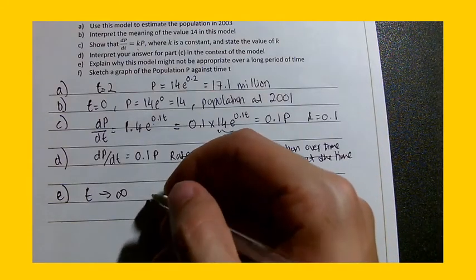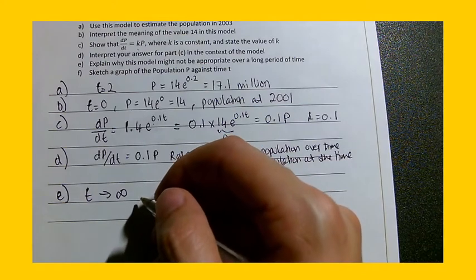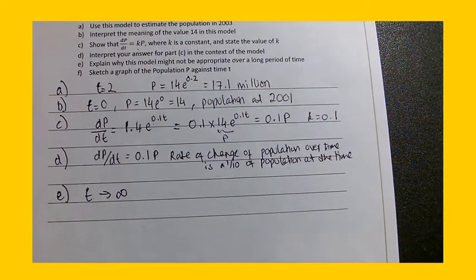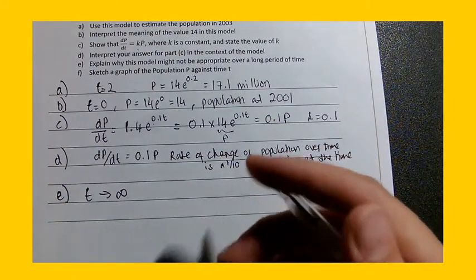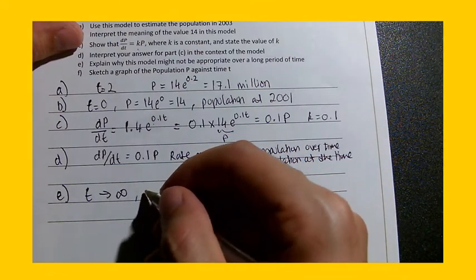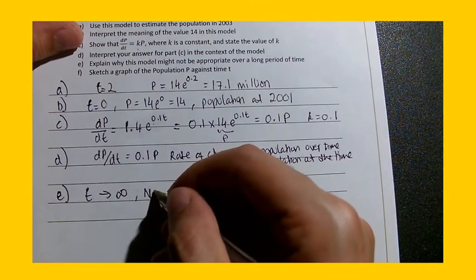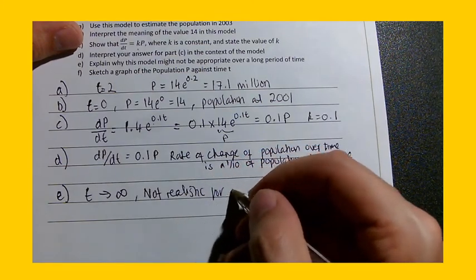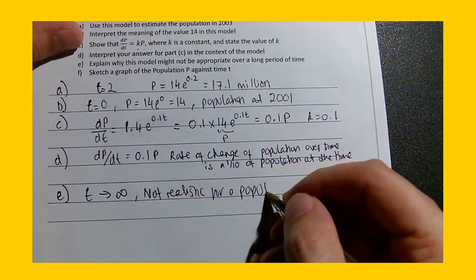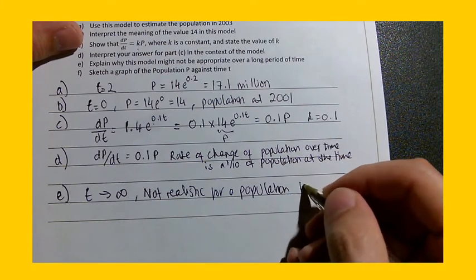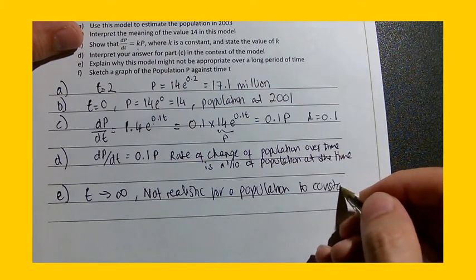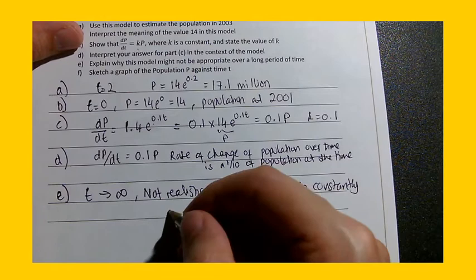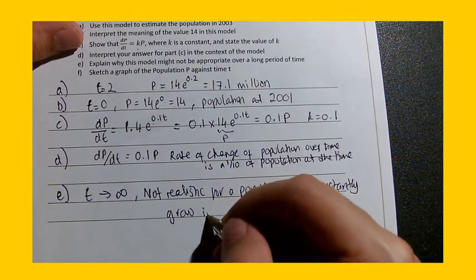Well, if you think about real life factors, will we always have a constantly increasing population? It's not realistic for a population to constantly keep growing and grow infinitely.